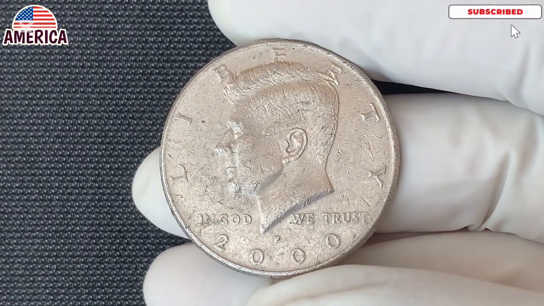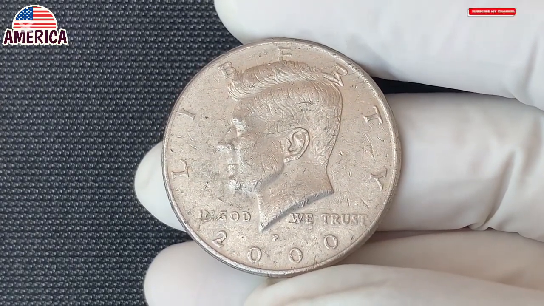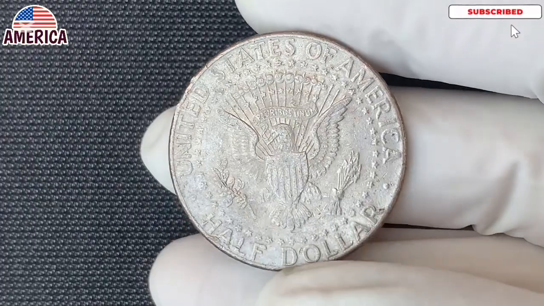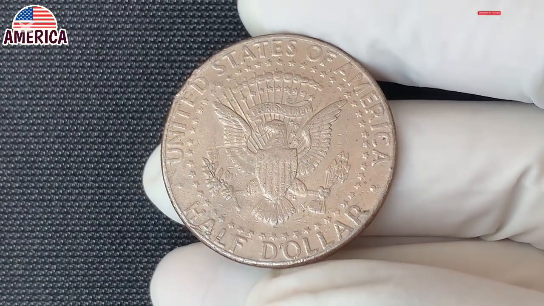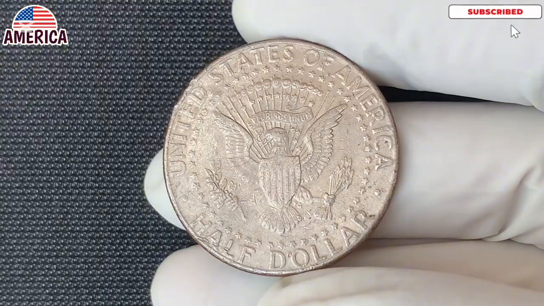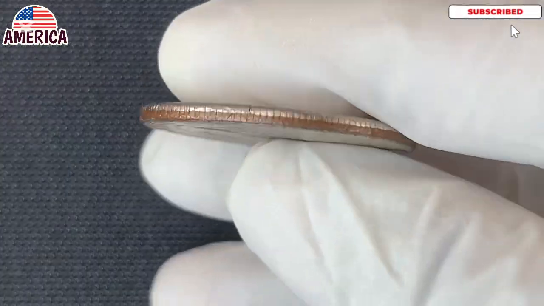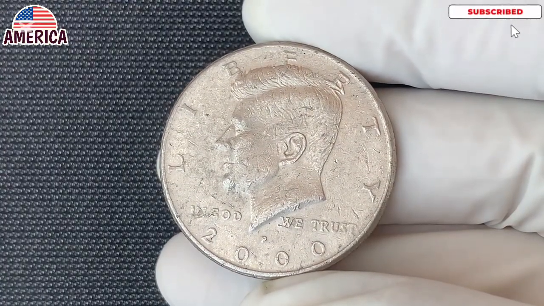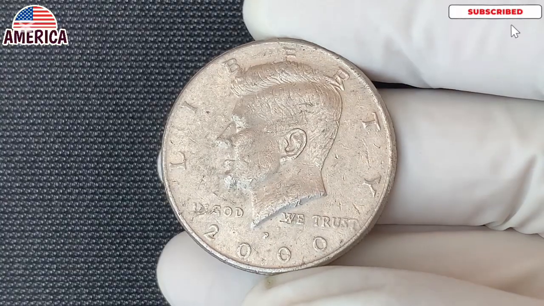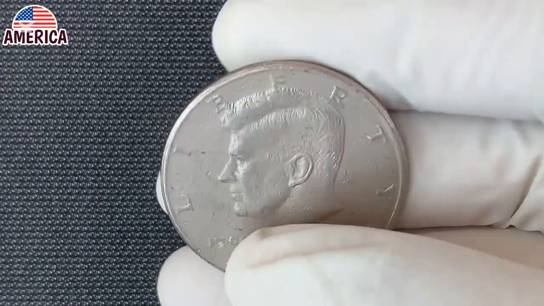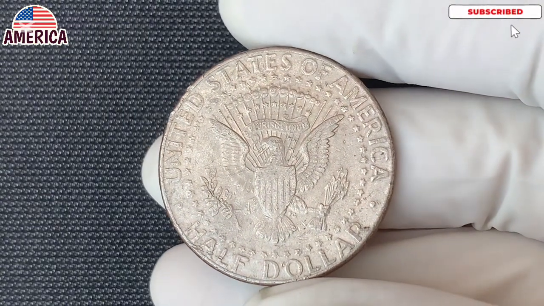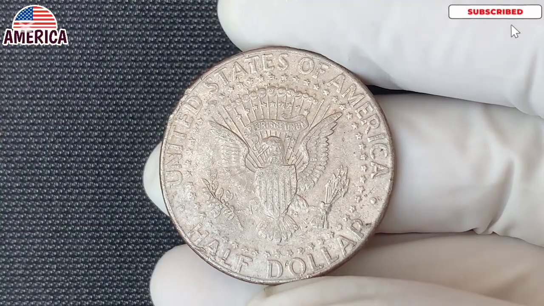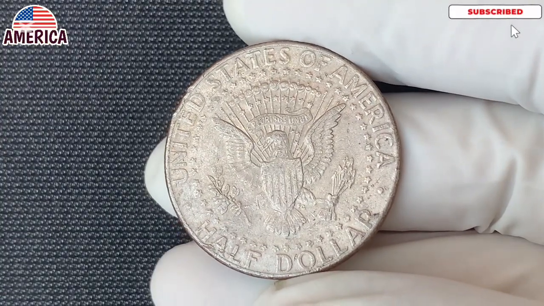Let's start with a little background on the Kennedy half-dollar. This coin was first introduced in 1964 to honor President John F. Kennedy, following his tragic assassination in 1963. Since its release, it has remained one of the most iconic and widely collected U.S. coins. Originally, the Kennedy half-dollar contained 90% silver, but over time, its composition changed. By 1971, the U.S. Mint completely removed silver from circulation strikes, switching to a copper-nickel blend. However, proof versions of the coin, struck for collectors, continued to contain silver in limited numbers.